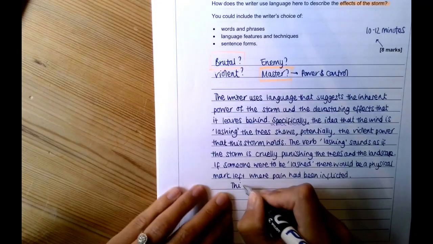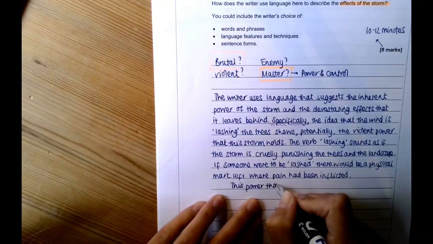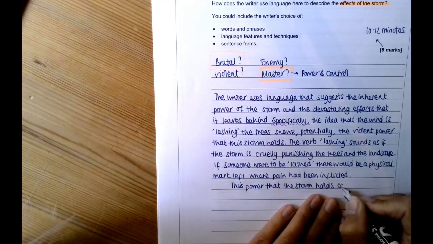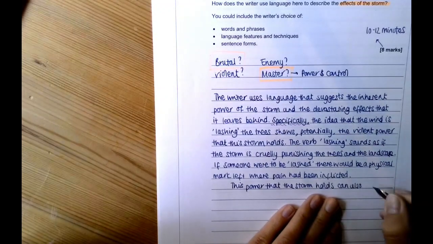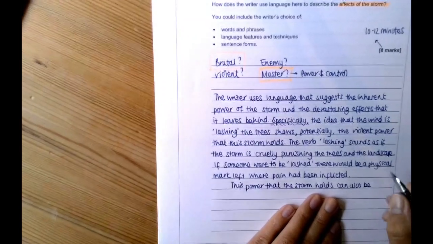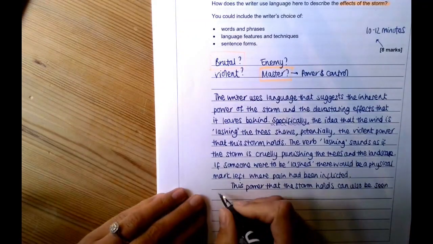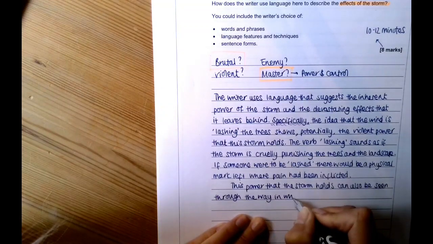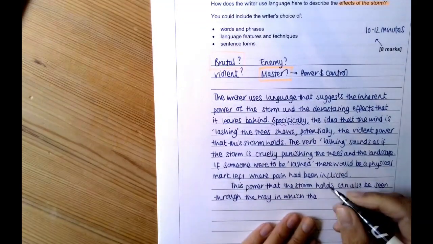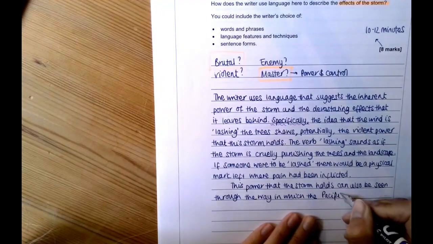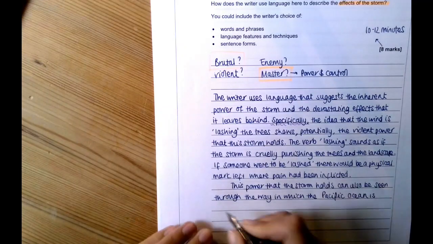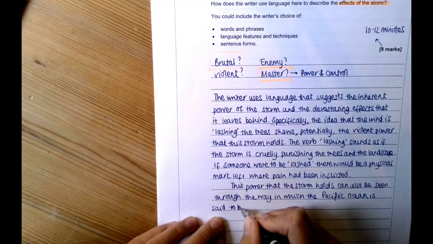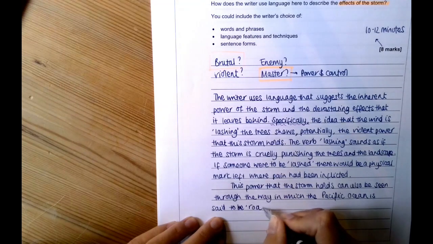This power that the storm holds can also be seen through the way in which the Pacific Ocean is said to be roaring.